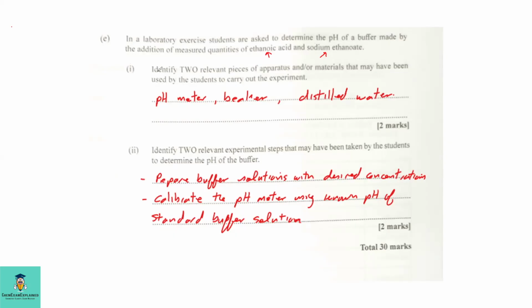Part 1. Identify 2 relevant pieces of apparatus and or materials that may have been used by the students to carry out the experiment. Well, if we are trying to determine the pH, we definitely need a pH meter. You also need a container to put our buffer solution, as well as distilled water.